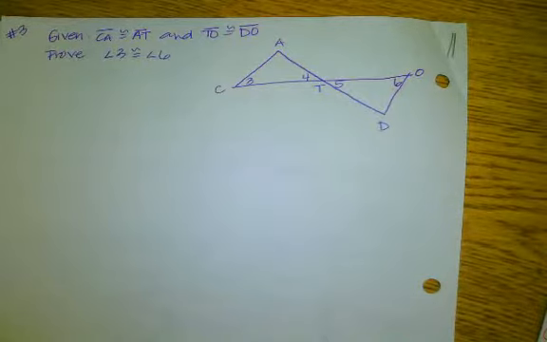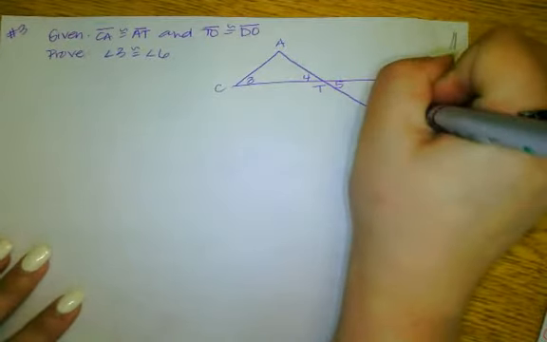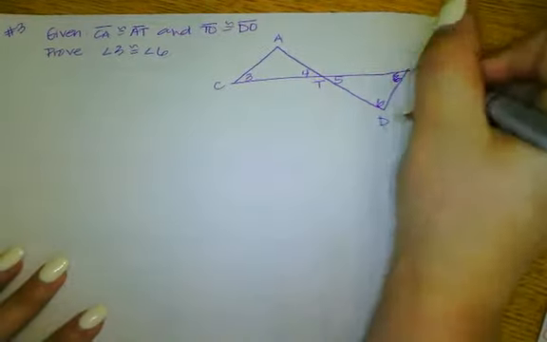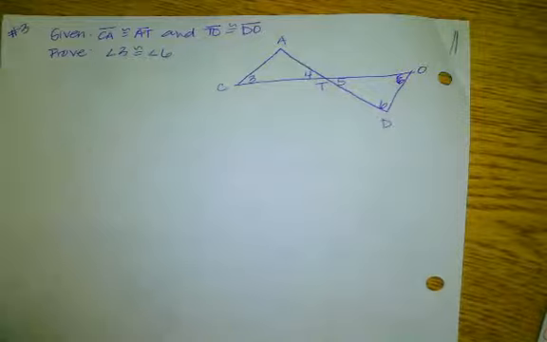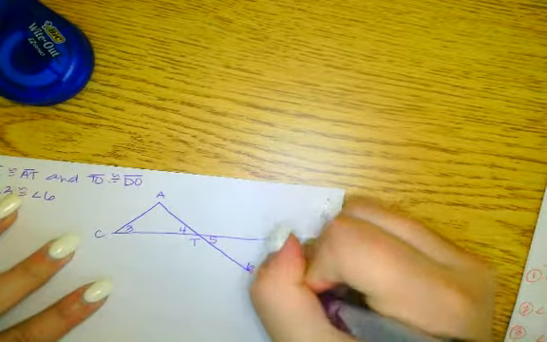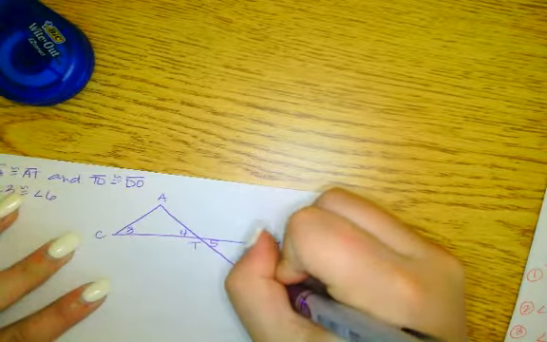Oh, my picture's bad. This should be 6. I'll make it a little bit prettier. That's angle 6.